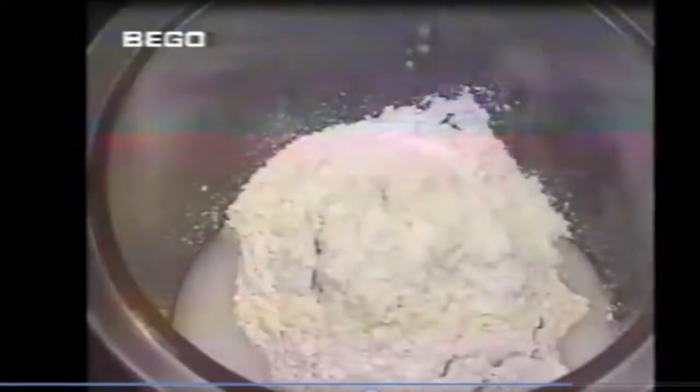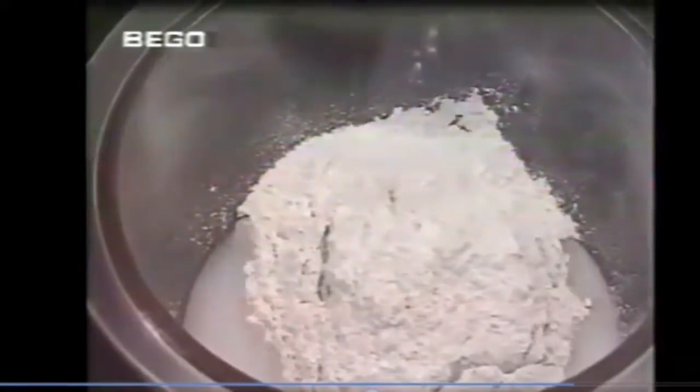To achieve more stability for the muffle, 30% Bego Sol mixing liquid can be used, as well as distilled water. Before power mixing, powder and liquid must be mixed manually with a spatula for about 15 seconds until the material is uniformly moist.